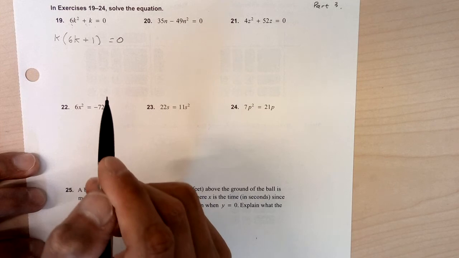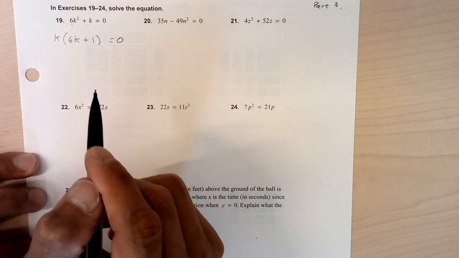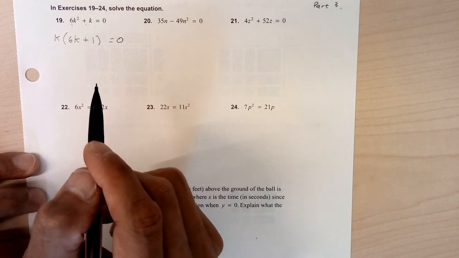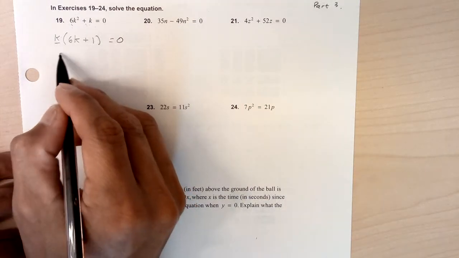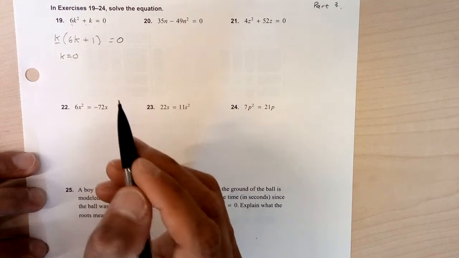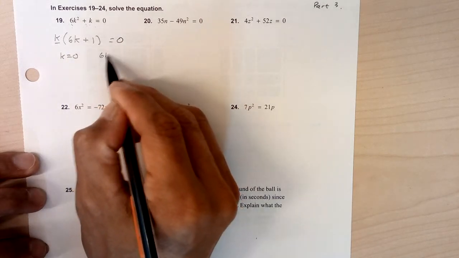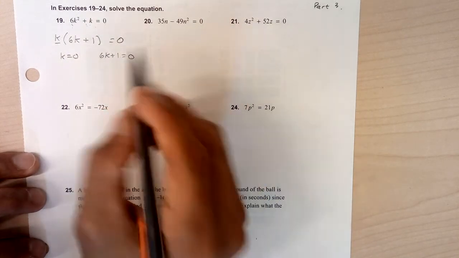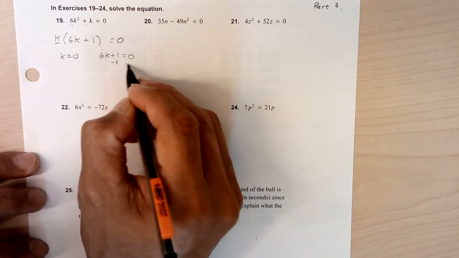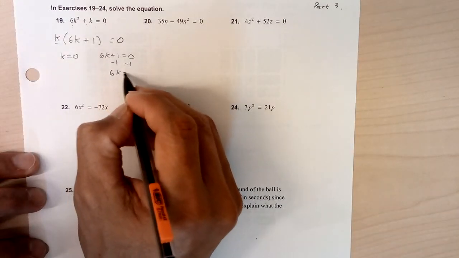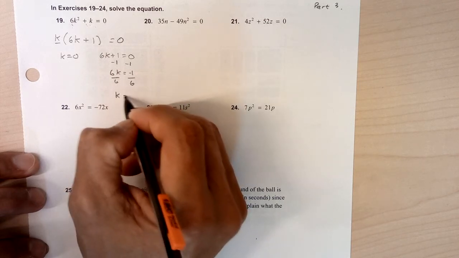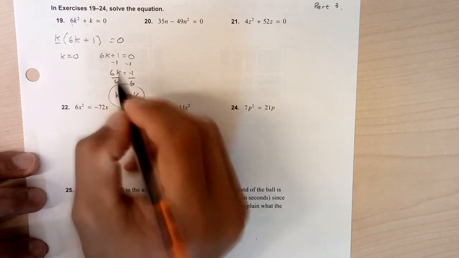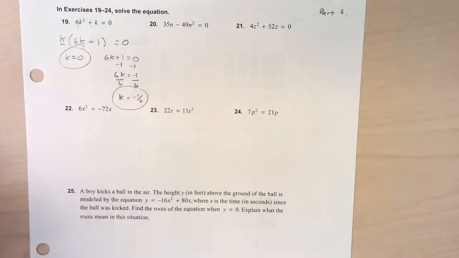Now it's similar to the examples that we solved where the polynomial was already in factored form. We had to factor this first though. So we use the zero product property, set k equal to 0. That's already solved. We also set 6k plus 1 equal to 0, and we solve that equation. Subtract 1 from each side. 6k is equal to negative 1. And then if we divide each side by 6, k equals negative 1/6. So our two solutions, k equals 0 or k equals negative 1/6.